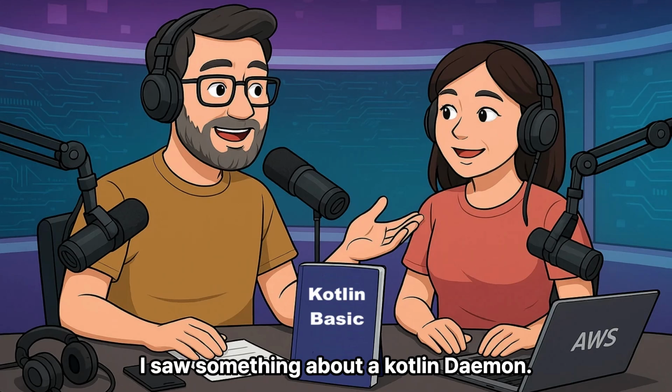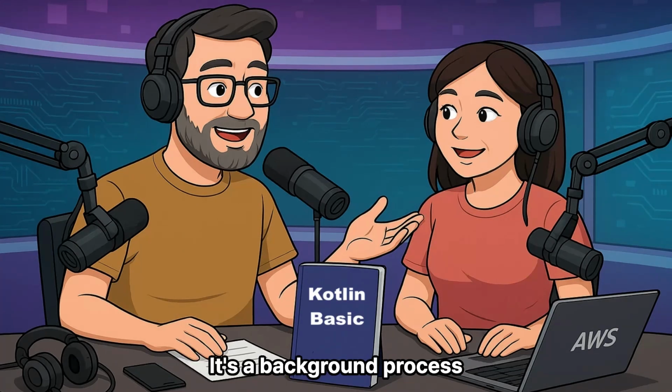Now, I saw something about a Kotlin daemon. What's that doing? Yeah, it's kind of like a persistent helper for the compiler. It's a background process that keeps the Kotlin compiler sort of warm, running in memory. So it doesn't have to start up every single time. Exactly. It avoids that startup time, which really adds up, especially in bigger Gradle projects.